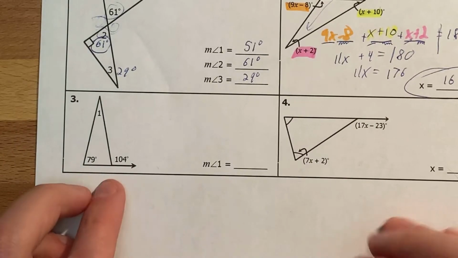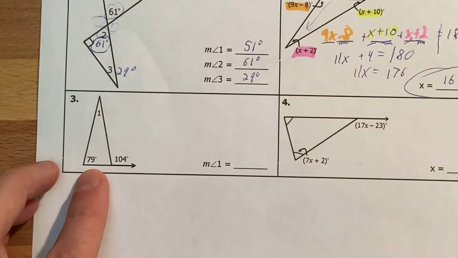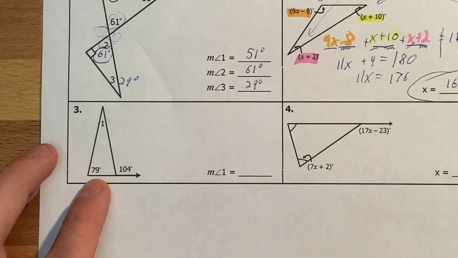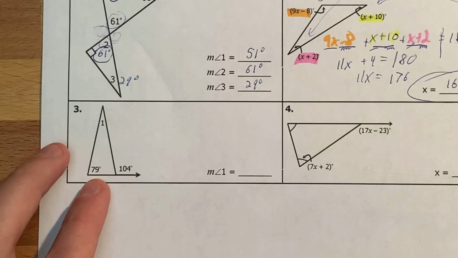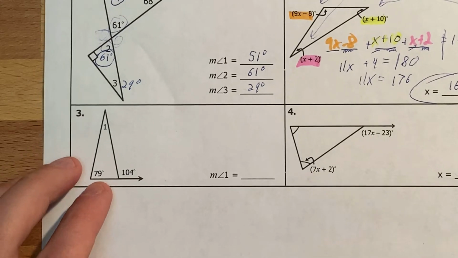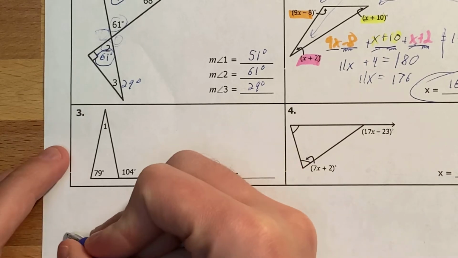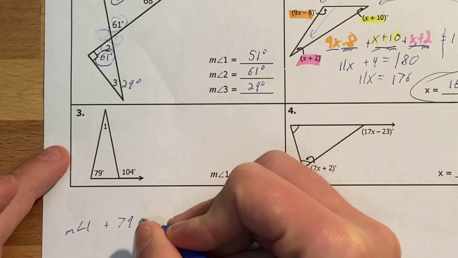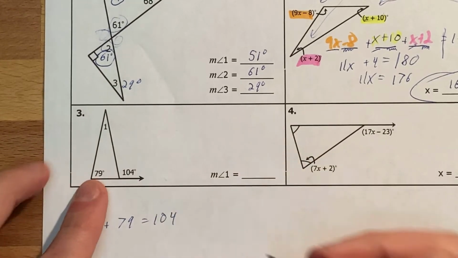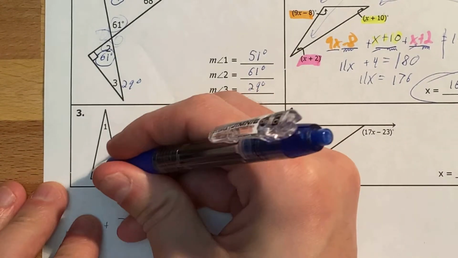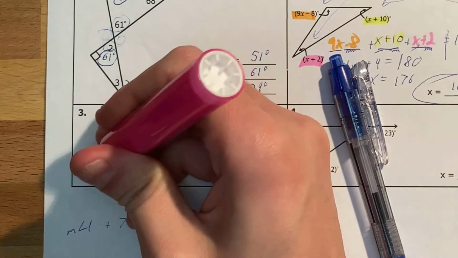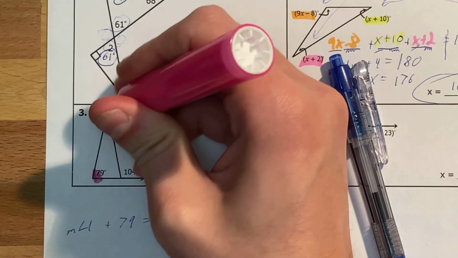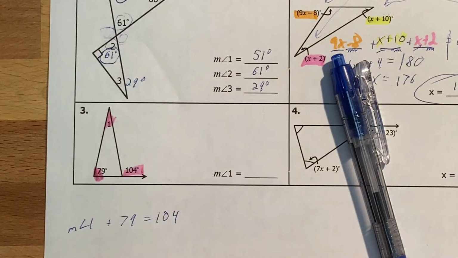For number 3, there's two ways to do number 3. The first way is to use the exterior angle theorem, which says angle 1 plus angle 2 is equal to 104. That's the whole exterior angle, right? This angle plus this angle equals that angle.